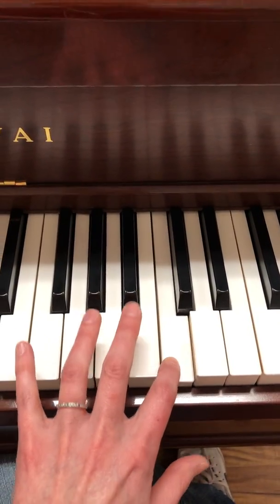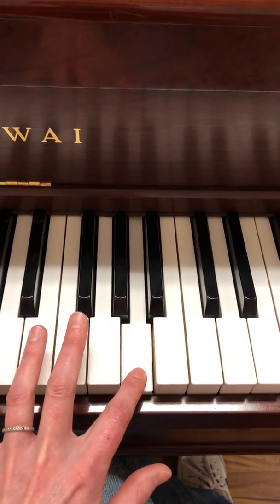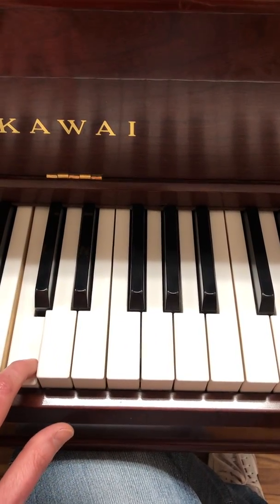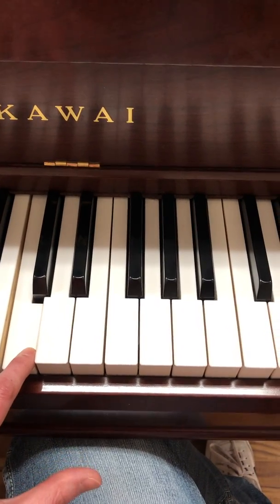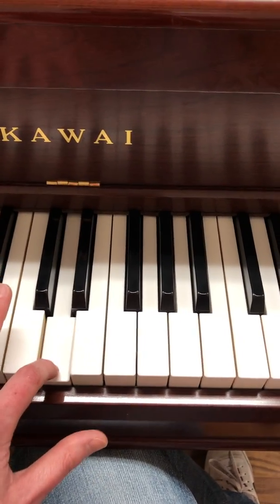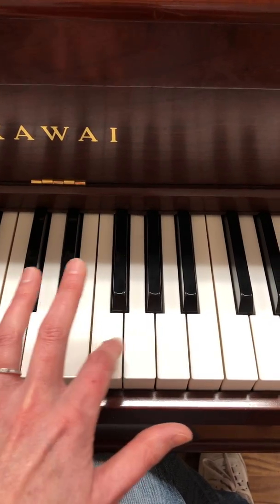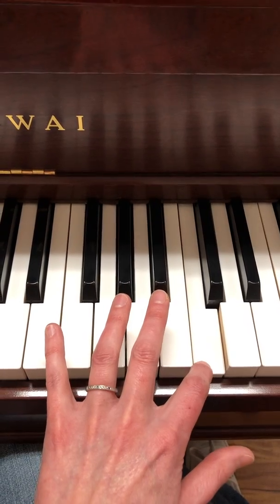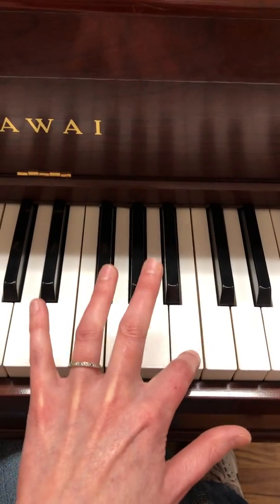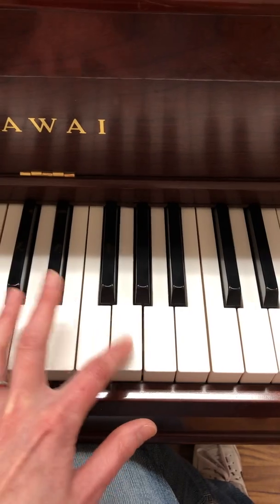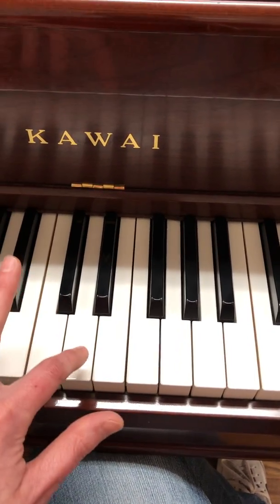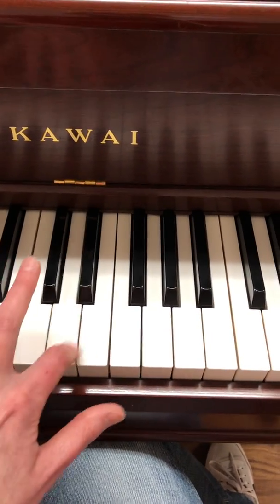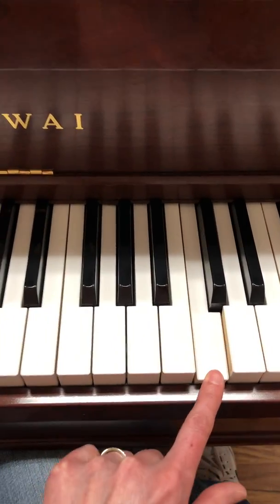Let's go backwards. Do, ti, la, sol, fa, mi, re, do. Very fine. Let's sing our alphabet letters. C, D, E, F, G, A, B, C. Going backwards. C, B, A, G, F, E, D, C. Very fine. So we have just sung 1, 2, 3, 4, 5, 6, 7, 8 notes.